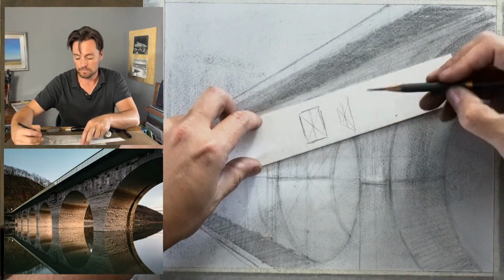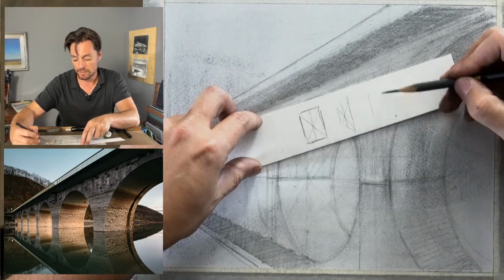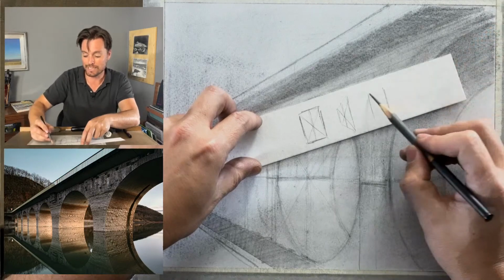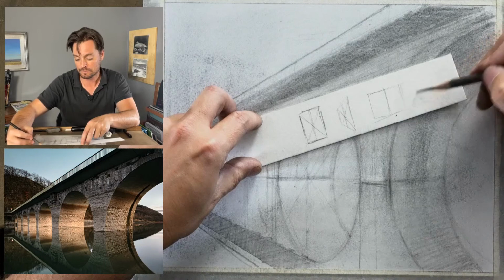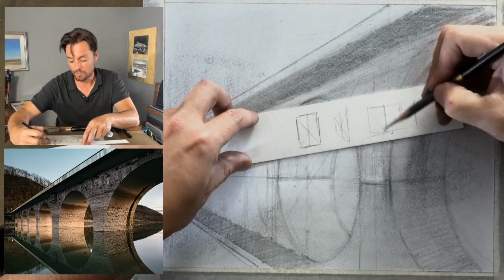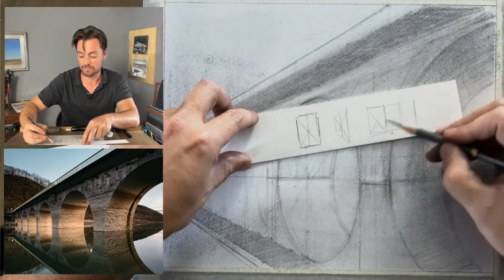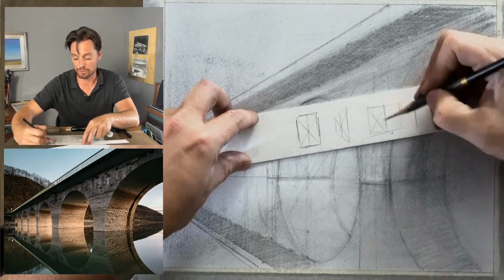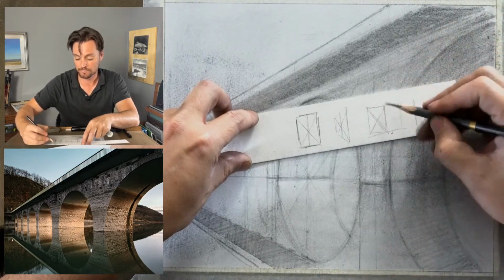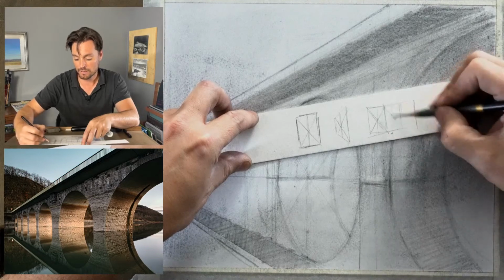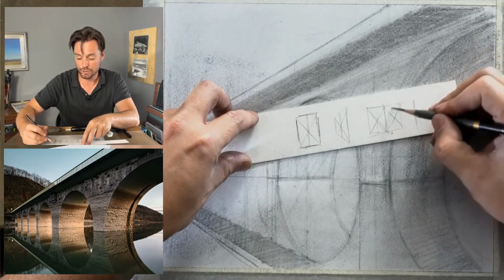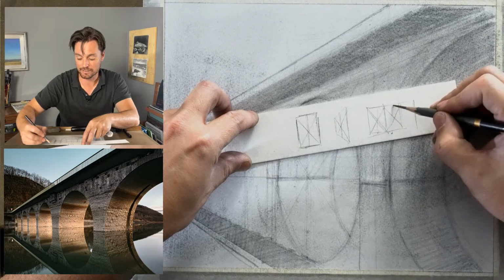Now, if we had an evenly spaced sequence of boxes, we could end up with a situation like this, where we can find perspective center of each box. And what you're going to notice is a pattern: you can connect that perspective center here to that perspective center there.